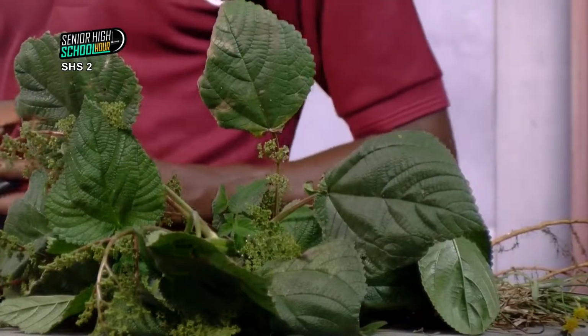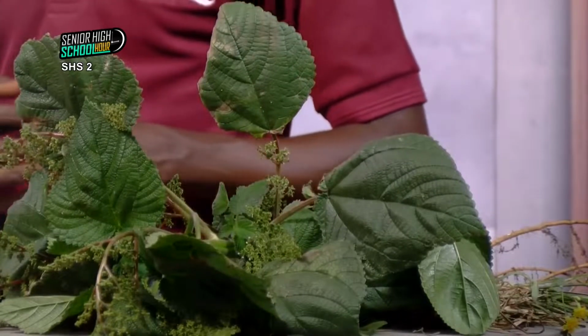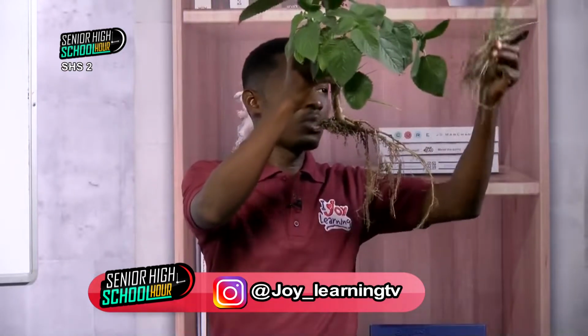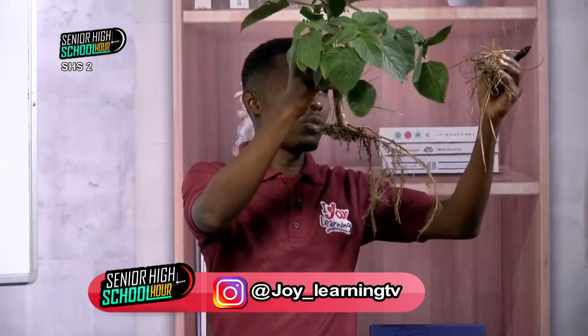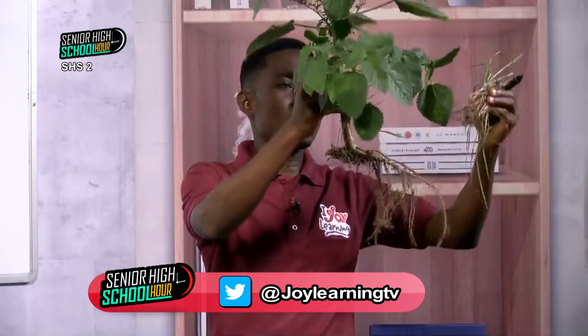There are two major classes of this group. We have the class monocotyledonae, the monocots, and the class dicotyledonae. We'll start with the monocots, the grasses that we all know around. If you look at the root of this grass and the root of this one, you see that these ones are very big, we call them the tap roots. While these ones are very small, we call them the fibrous roots. So I'm describing it with the differences.